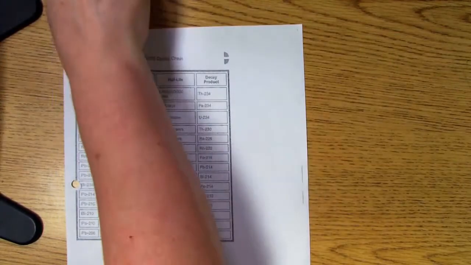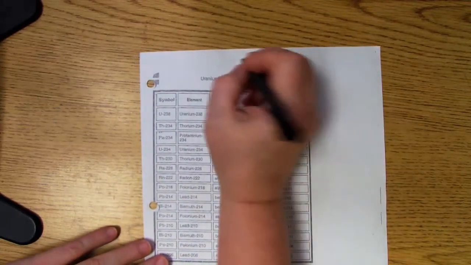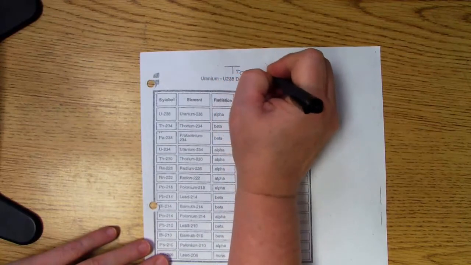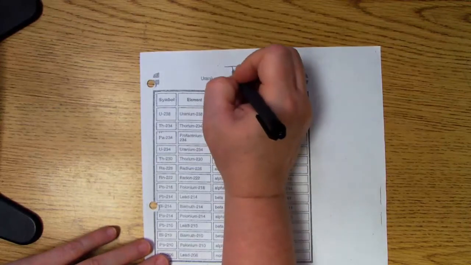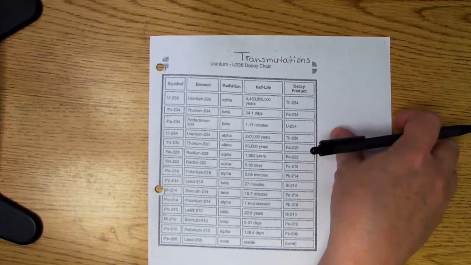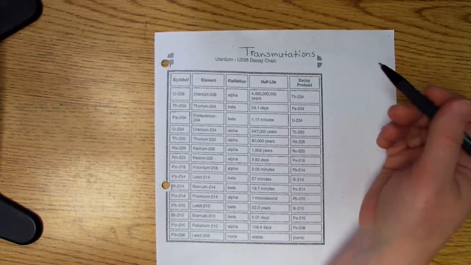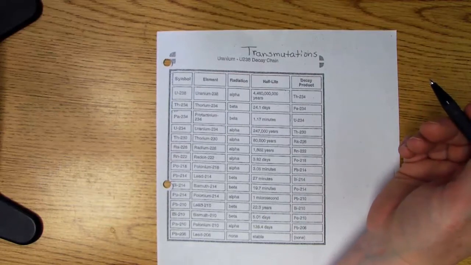Hey guys, today we're going to graph the 15 transmutations in the decay chain of uranium-238. So the first thing I would like for you to do is to know that these are called transmutations. We all know what a mutation is. It's when there's a change in our DNA from a mutagen. This is sort of like that. This is a mutation in chemistry where one element actually becomes another element as it loses protons.